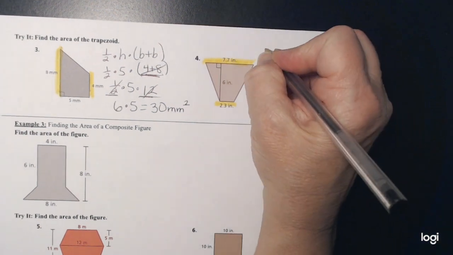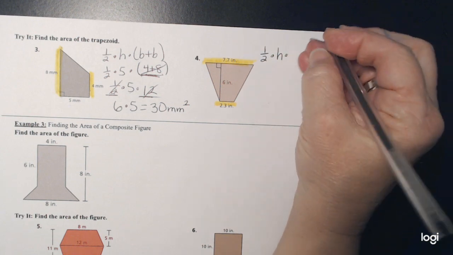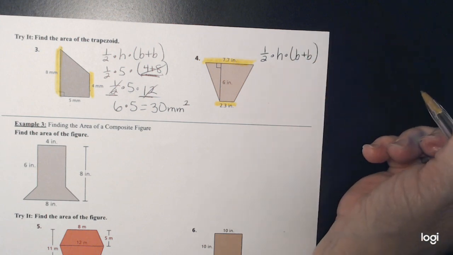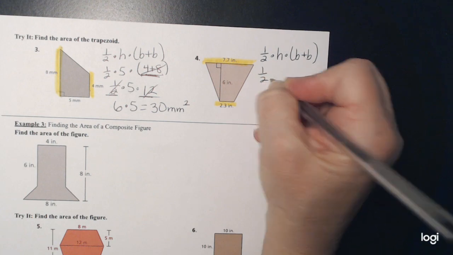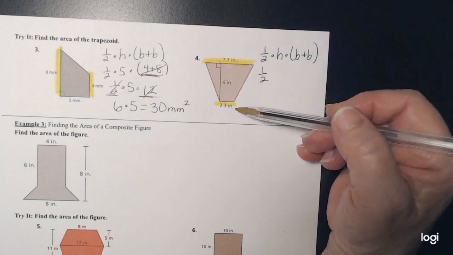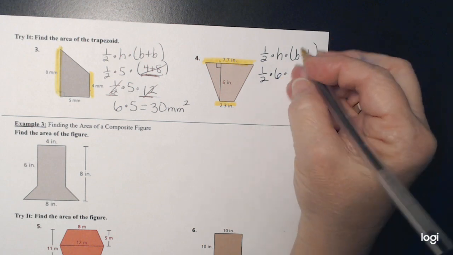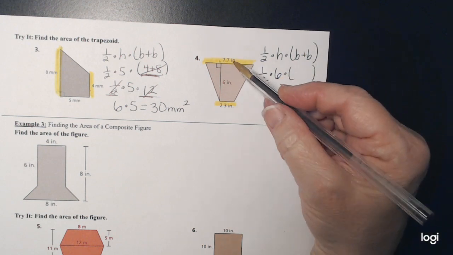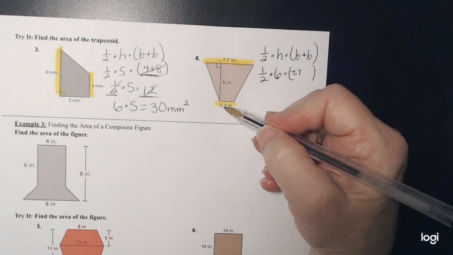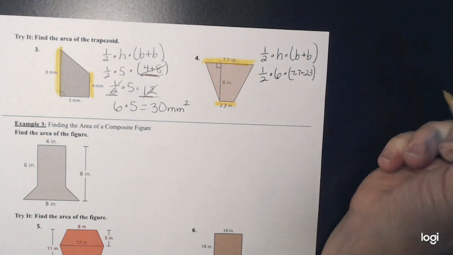All right, let's look at the last one here. We're going to do the formula 1/2 times the height times, and we're going to add our bases together. Okay, we are going to substitute in. The height is the line here between my 2 bases, which is 6. My numbers we highlighted were 7 and 7/10, and we have 2 and 3/10.